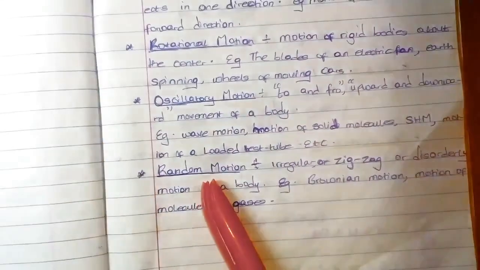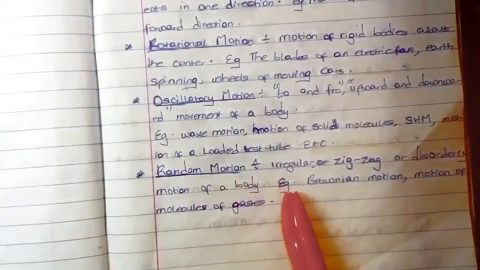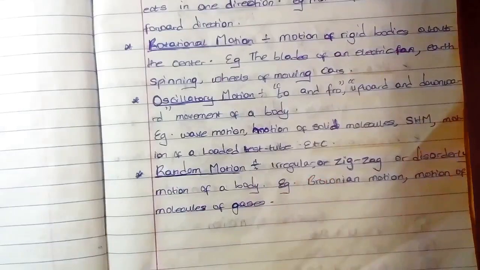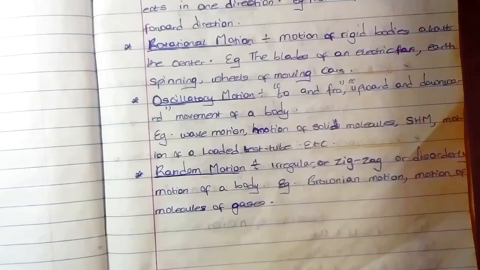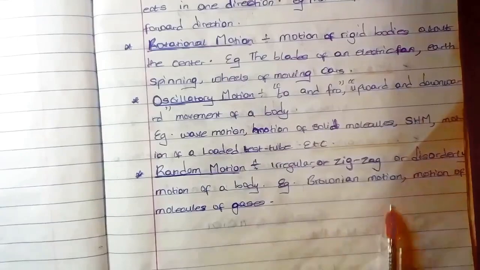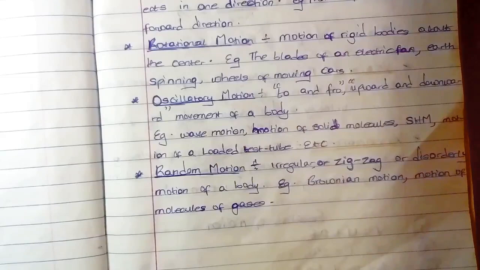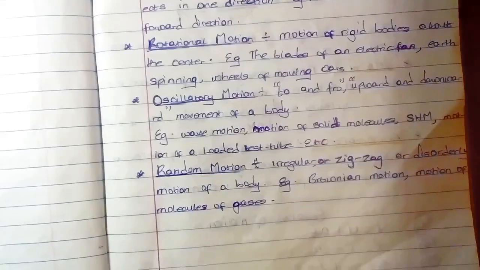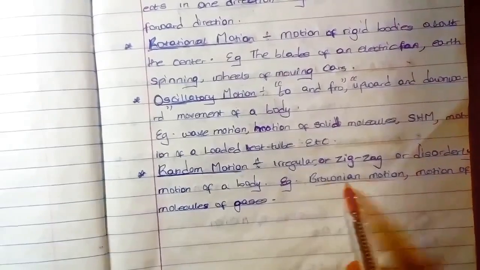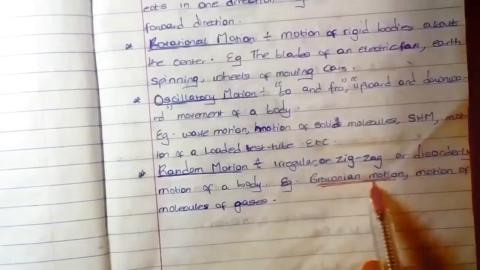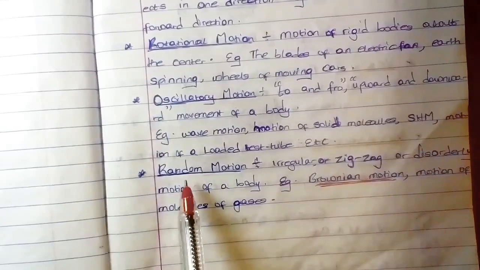Then we move to random motion. Random motion is just the irregular, zigzag, or disorderly motion of a body. When a body moves zigzag or irregularly, that type of motion is known as random motion. The examples I placed under all these types of motion, I didn't just take them from anywhere. I took them from past questions, from JAMB past questions specifically, questions that have been asked in recent years in JAMB. Now Brownian motion, please take note, is very important. Brownian motion is an example of a random motion.